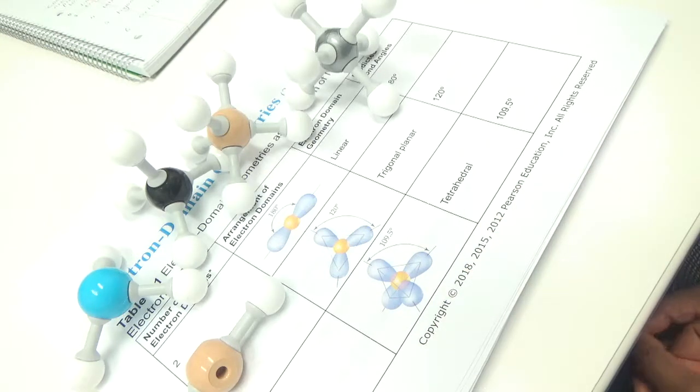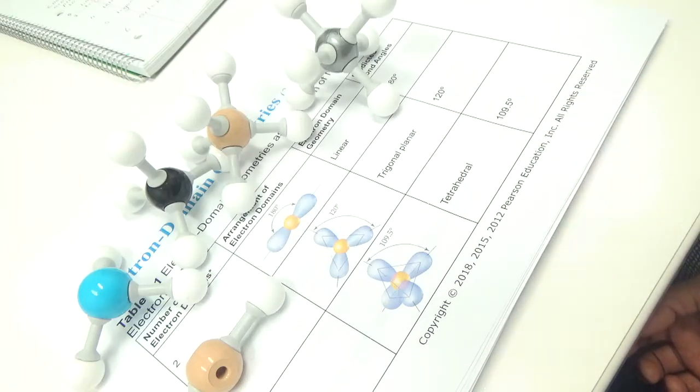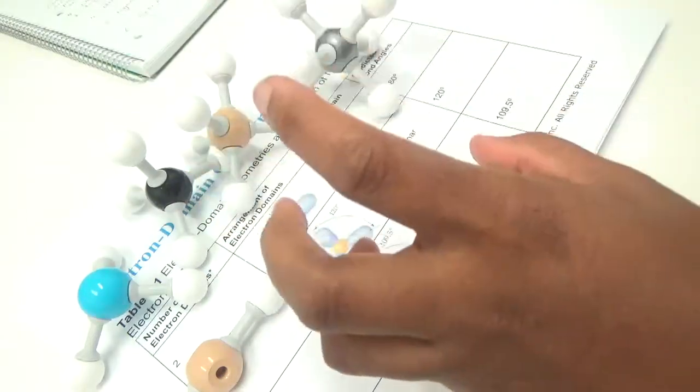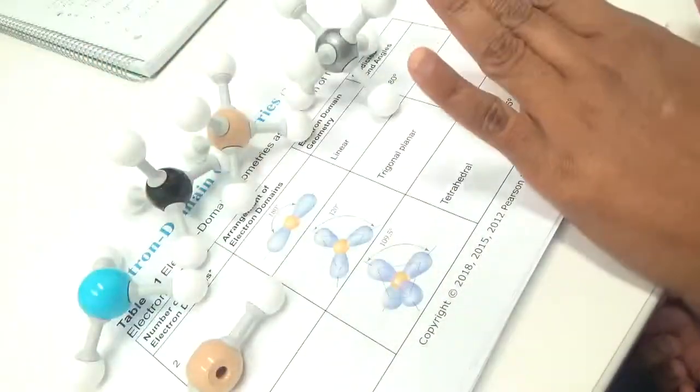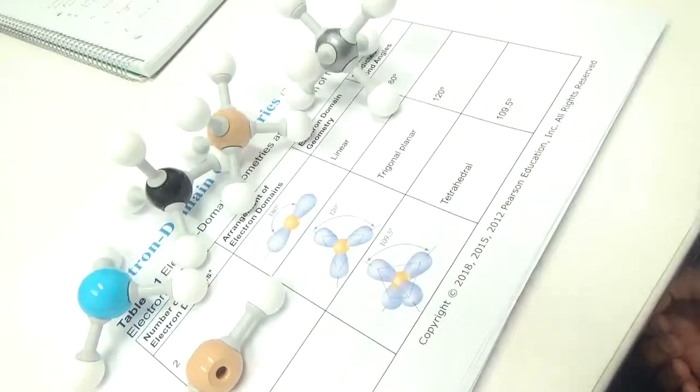Now we look at the molecular geometry. What is the difference between electron geometry and molecular geometry? In molecular geometry, you also draw the correct Lewis structure and count the number of valence electron domains around the central atom, but once you count them, you differentiate them as lone pairs and bonding pairs. If you don't have any lone pairs in your compound, electron geometry and molecular geometry are the same.